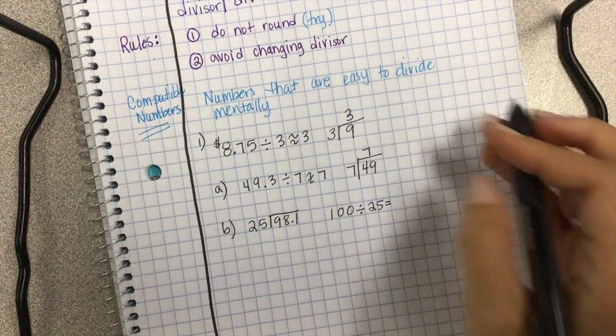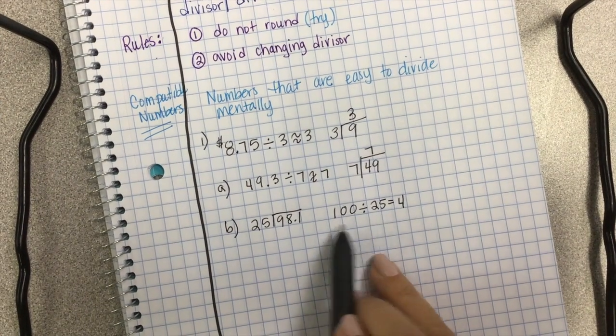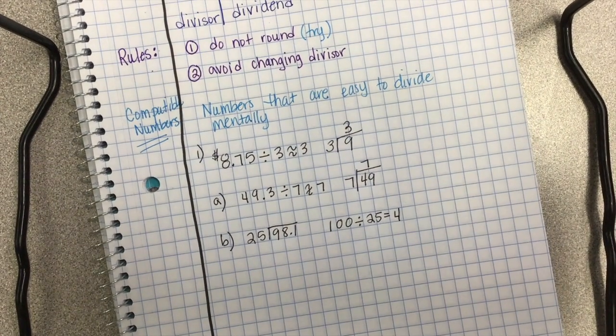We know 25 goes in 4 times into 100. Think in terms of quarters. How many quarters go into $1? 4.